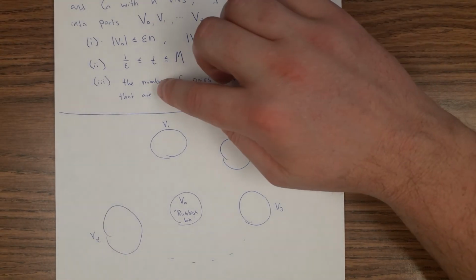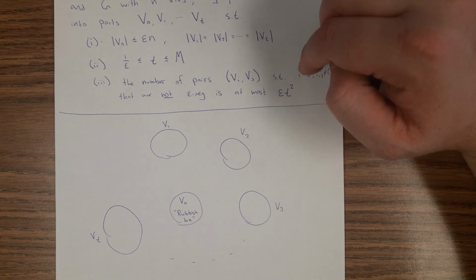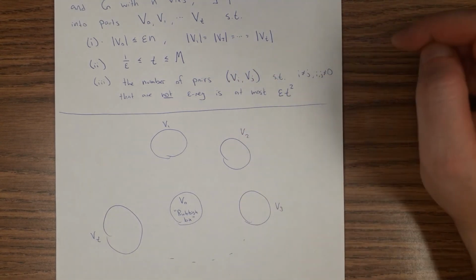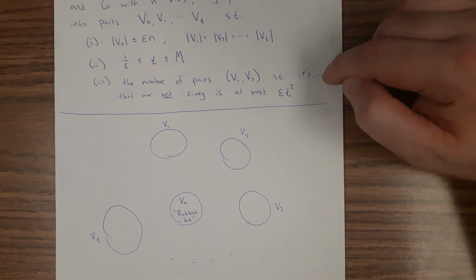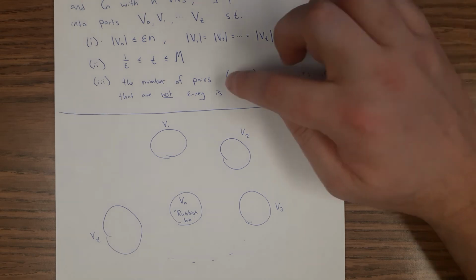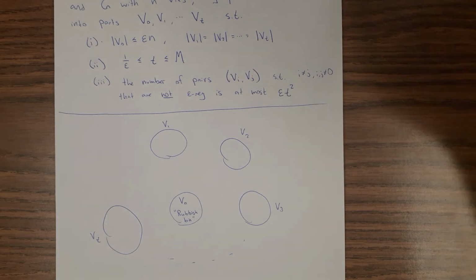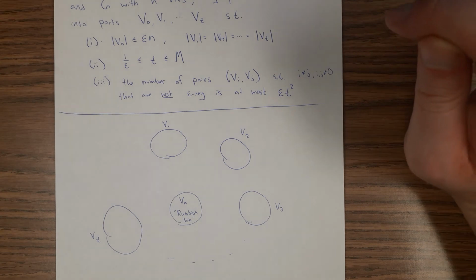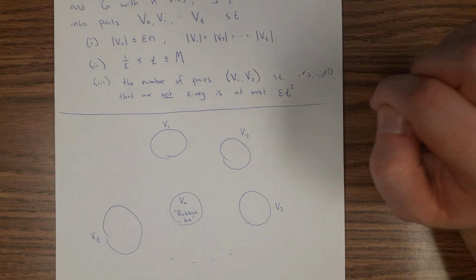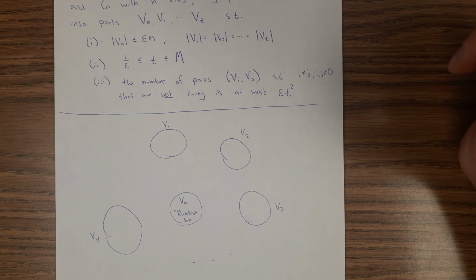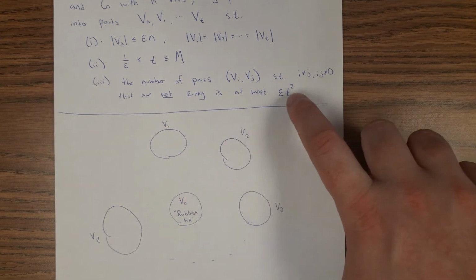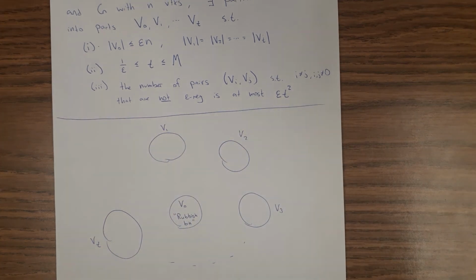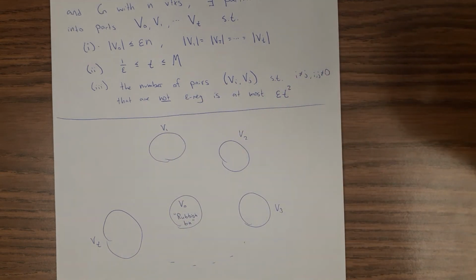And almost all of the pairs, if you look at the pairs V_i, V_j for distinct i and j and excluding 0, so i and j are both at least 1 and they're different, and you look at those pairs, almost all of those pairs are epsilon regular pairs. And when I say almost all of them, I mean all but at most this many, epsilon t squared. So the number of these pairs that are not epsilon regular is at most epsilon t squared.